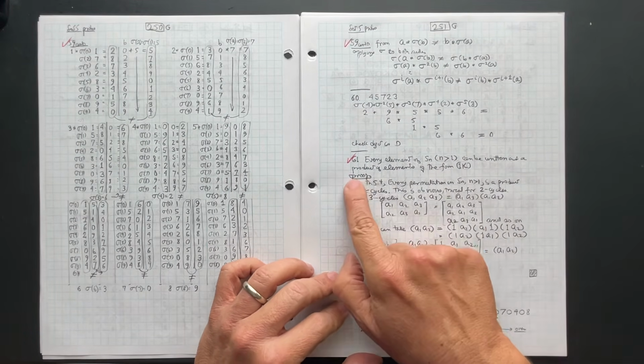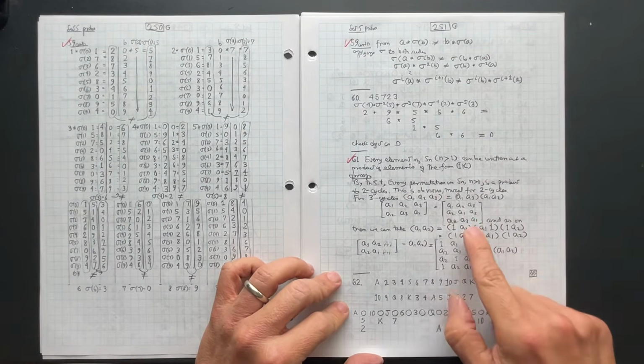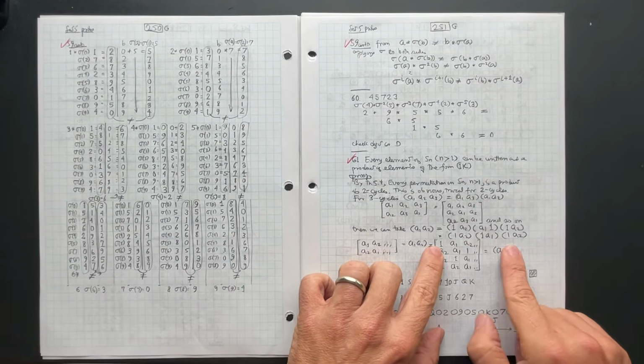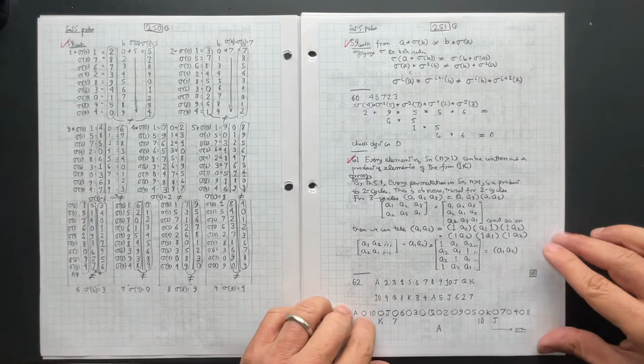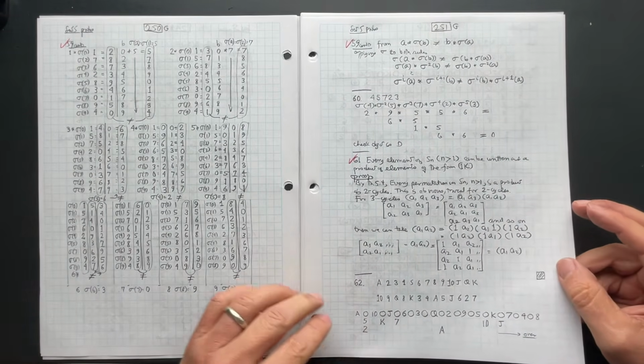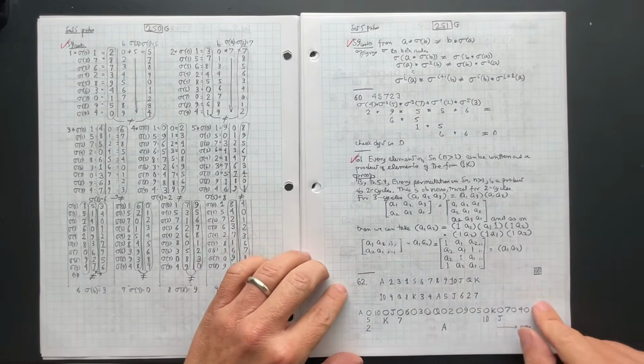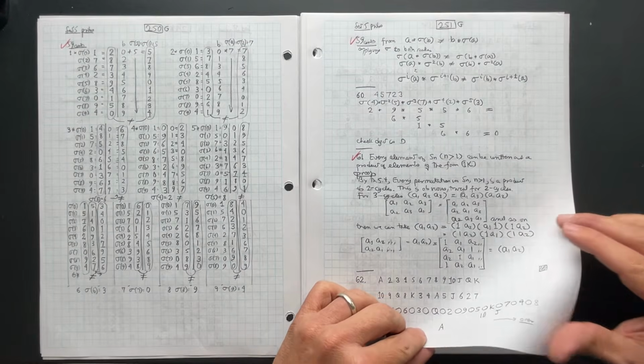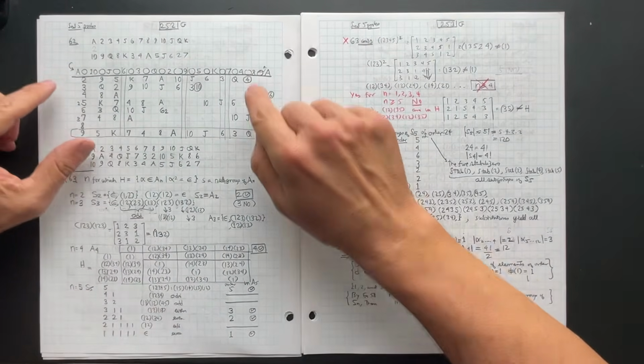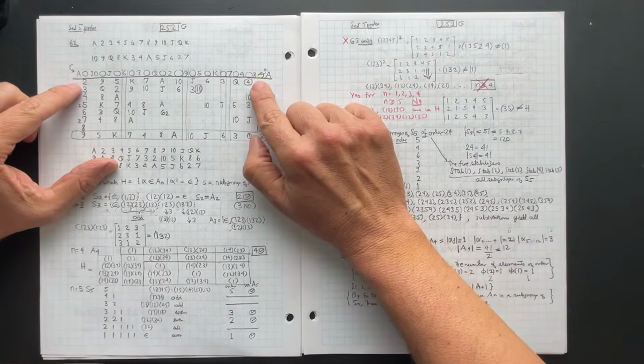Every element of S sub n can be written as a product of elements of the form (1 k). I got this correct. I actually did this on the train. And then this one with card flipping, I used my method that I have used before that I made a video of.